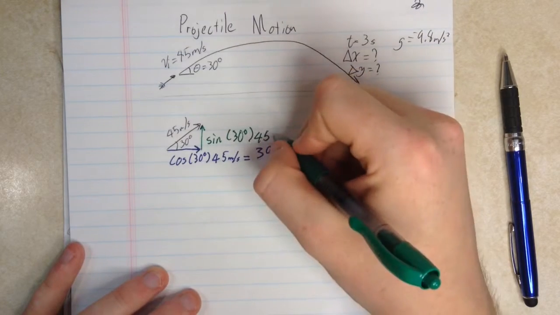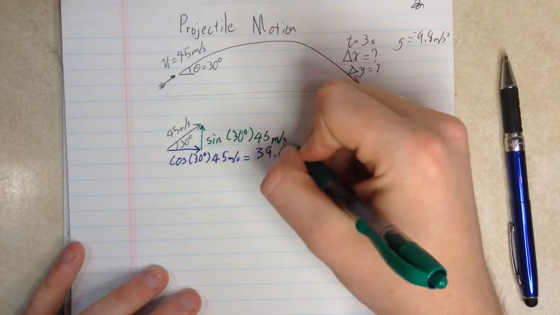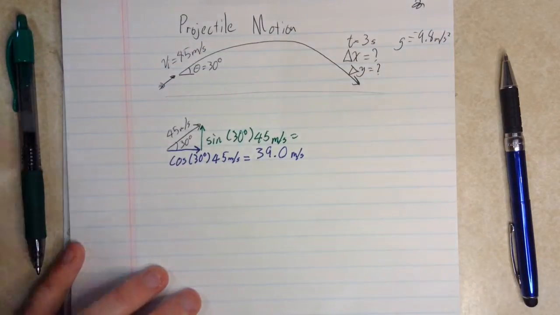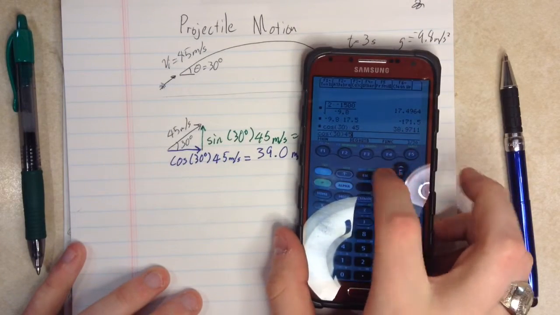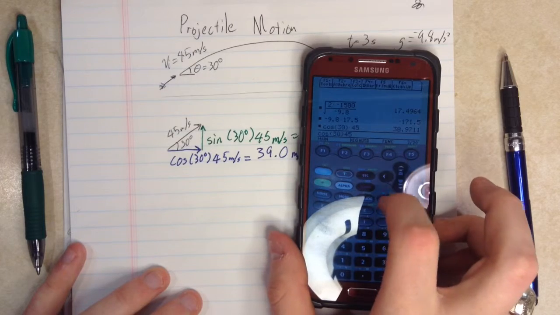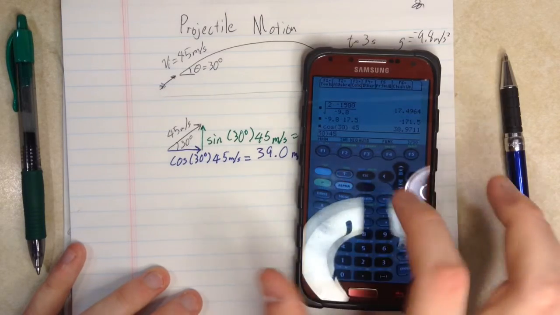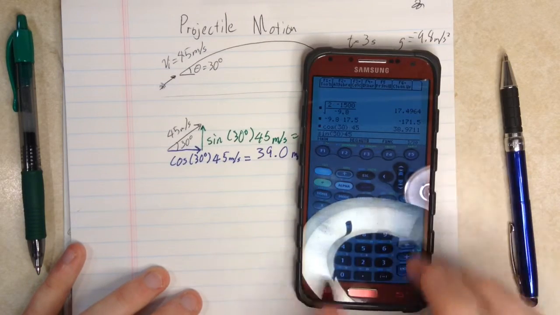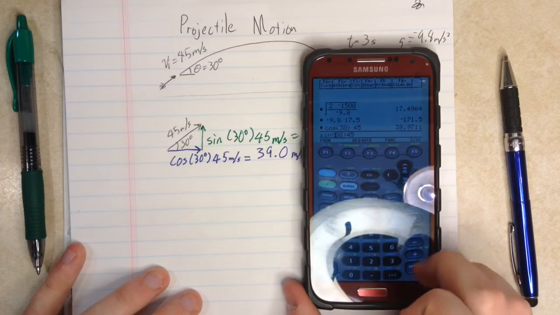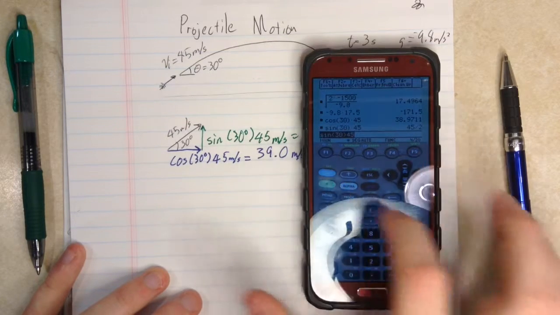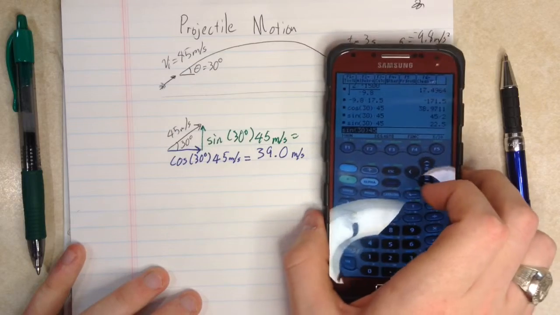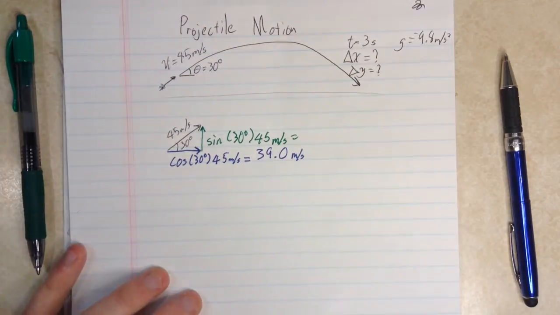45, our initial total velocity, meters per second. Let me come back in and edit this: sine of 30 times 45 gives us, if I approximate, 22.5 meters per second.